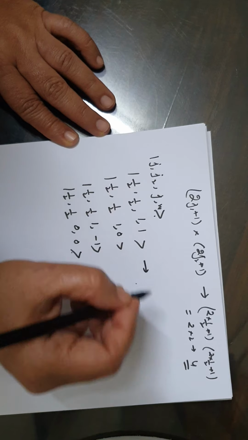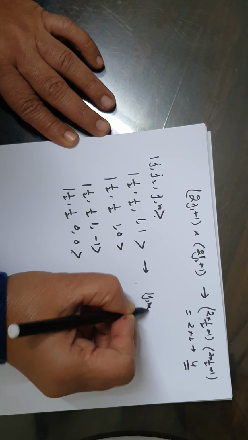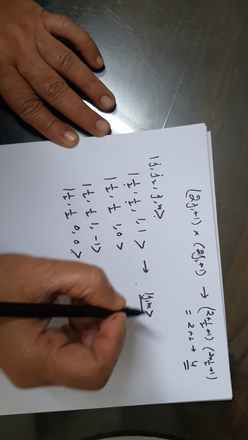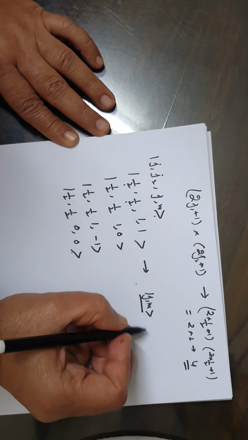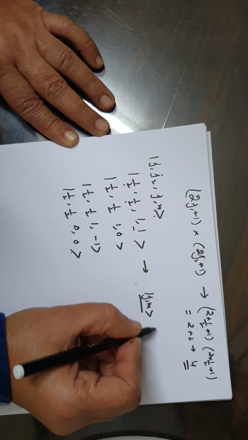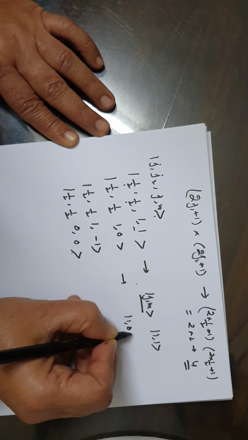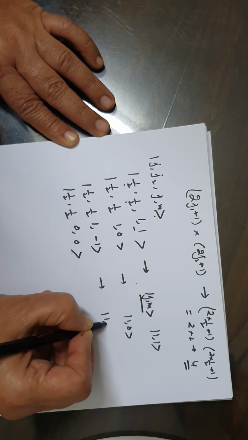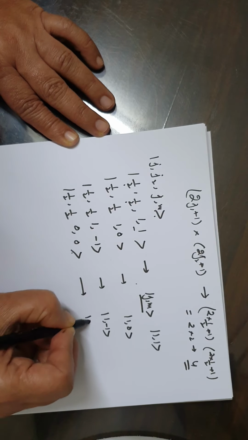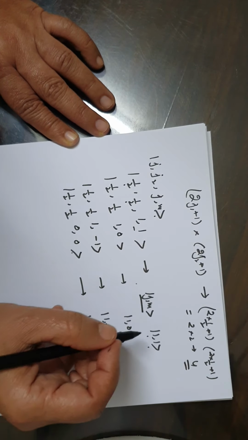For convenience, I am denoting them only by JM, J1 and J2 being understood as 1/2, 1/2. So these states are 1,1; 1,0; 1,minus 1; 0,0. Remember, now these are JM states.